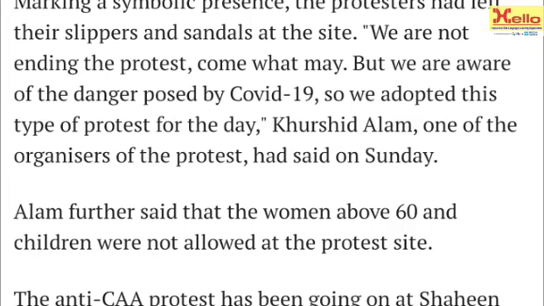One of the organizers, this is very important to take note of in the context of grammar. Whenever we say one of the something, we always use a plural noun. Organizers, not organizer, that will be wrong, of the protest had said on Sunday. So this is all about the recent news article which we broke down.